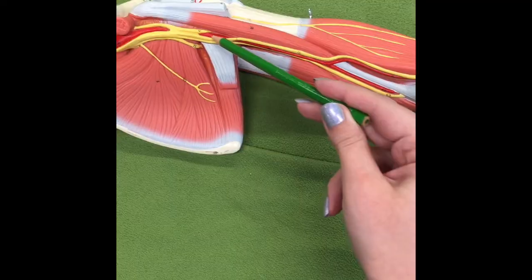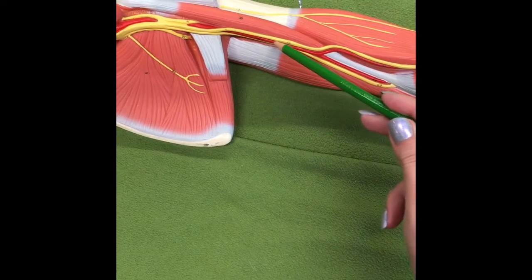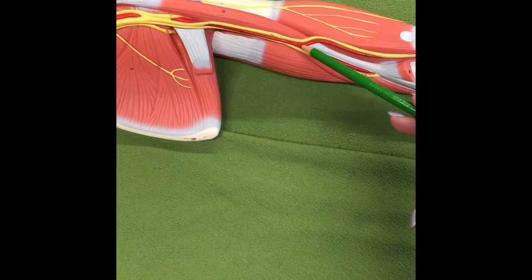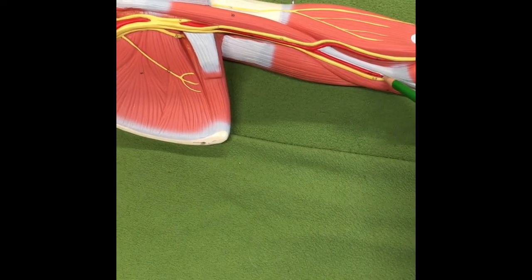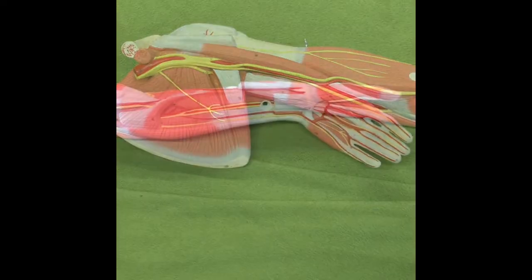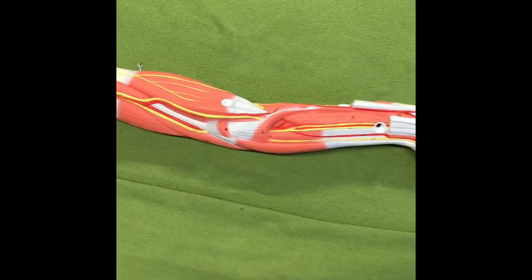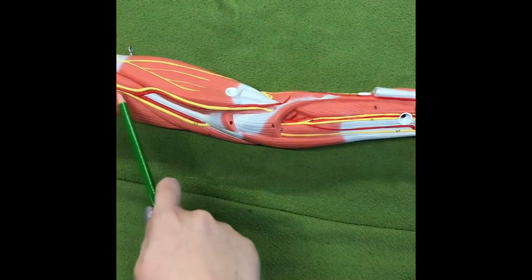And then as it enters the brachial region, it becomes the brachial artery. And then it'll split into the radial artery and the ulnar artery, which we'll see in a second with the lower arm. This right here is the lower arm. So again, we have that brachial artery.